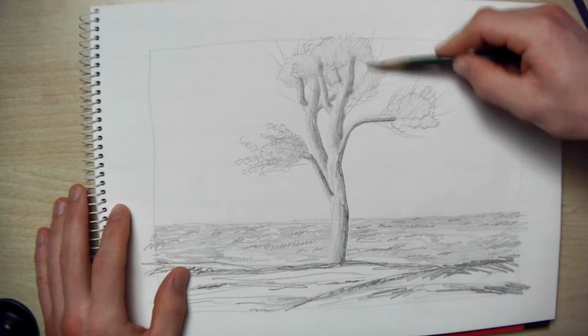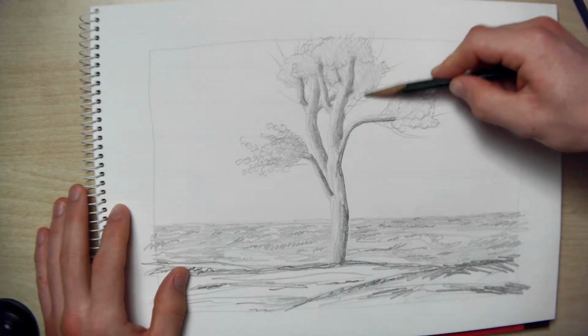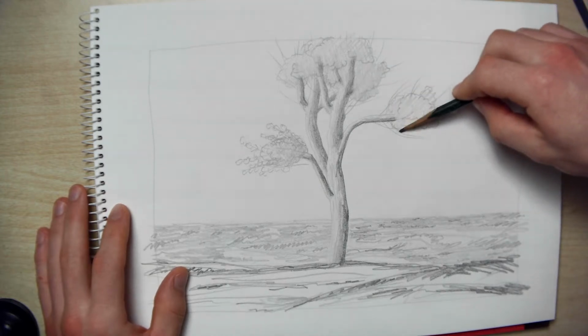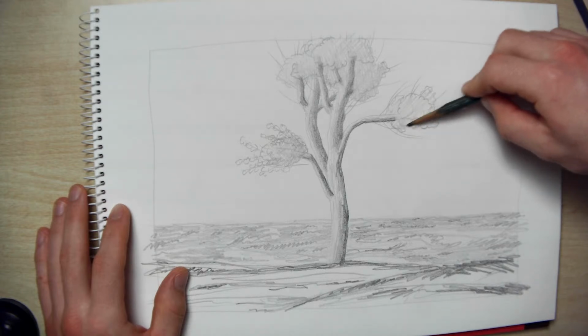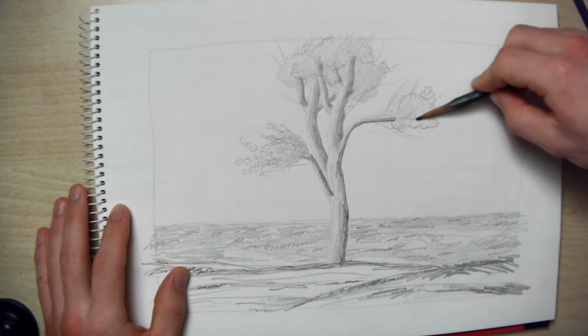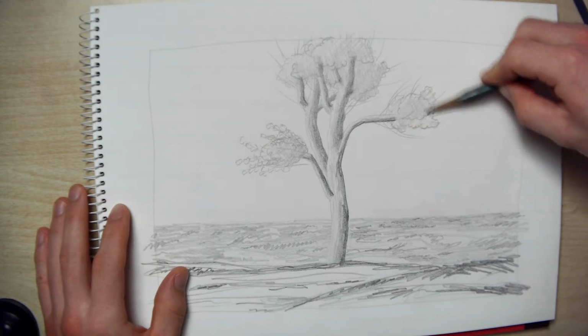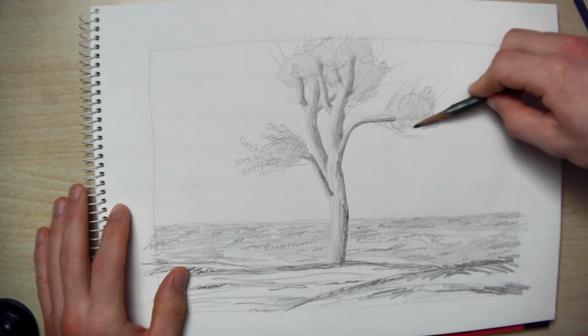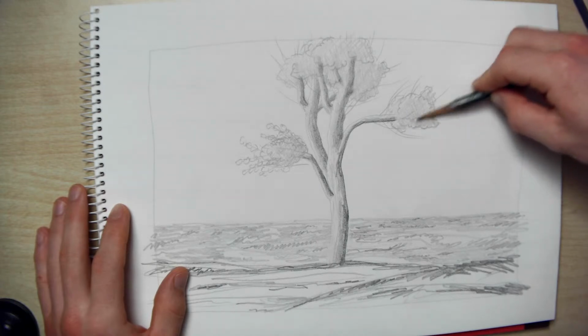And to the right, maybe like so. Don't forget this part right here. I almost forgot it. All right.